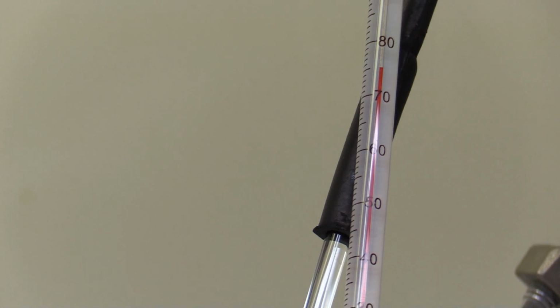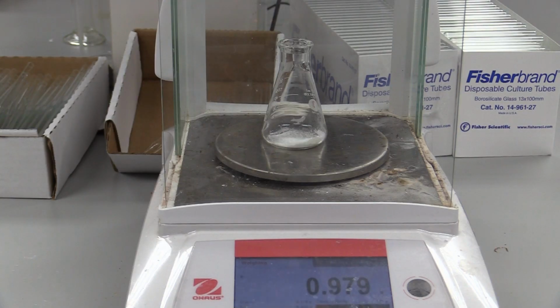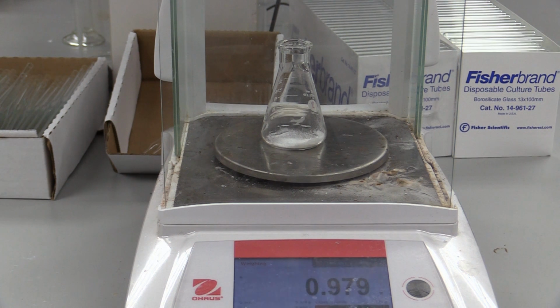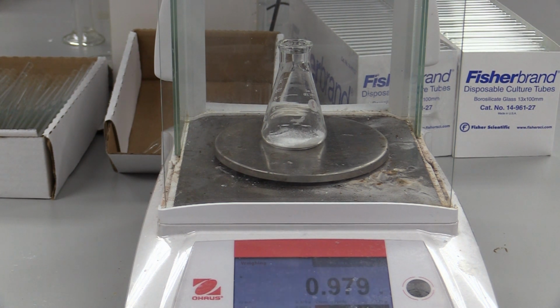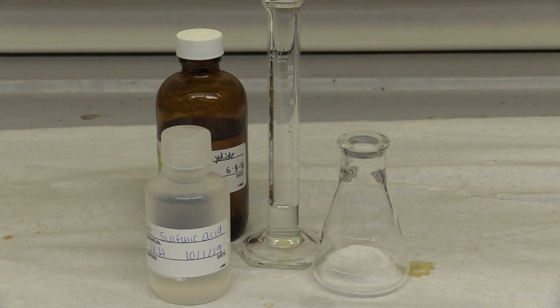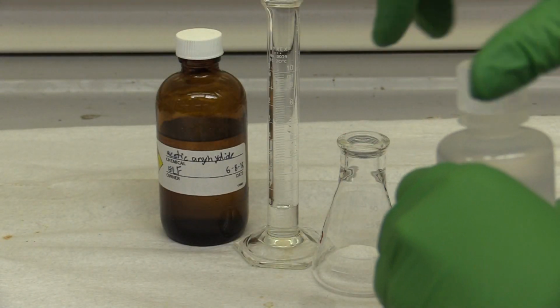Heat the water bath between 70 to 90 degrees Celsius. Weigh out about 0.9 grams of salicylic acid. If you don't have enough, you can use the salicylic acid available in the lab. Add the salicylic acid to a small Erlenmeyer flask. Be sure to do the next steps in the hood.